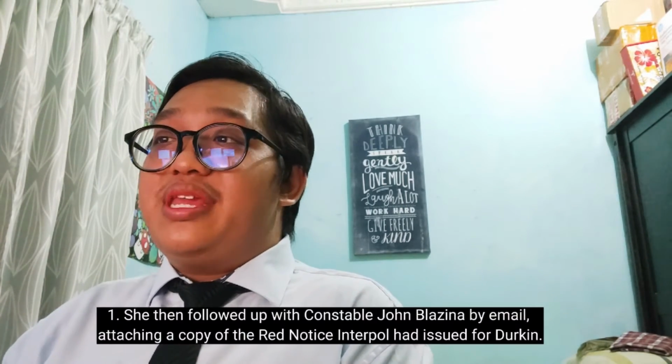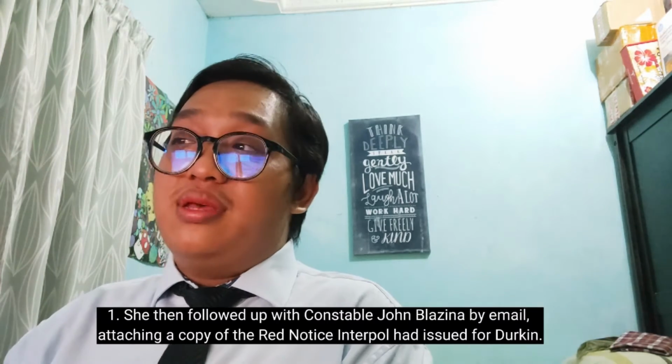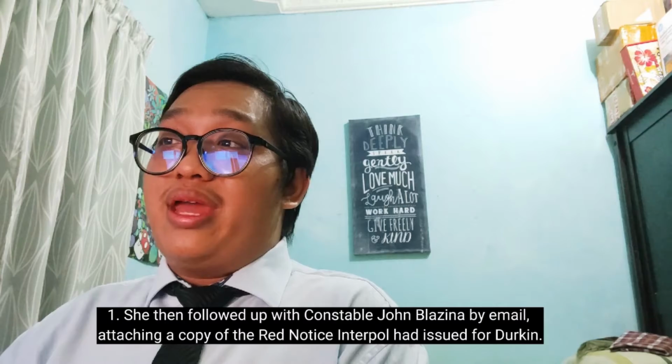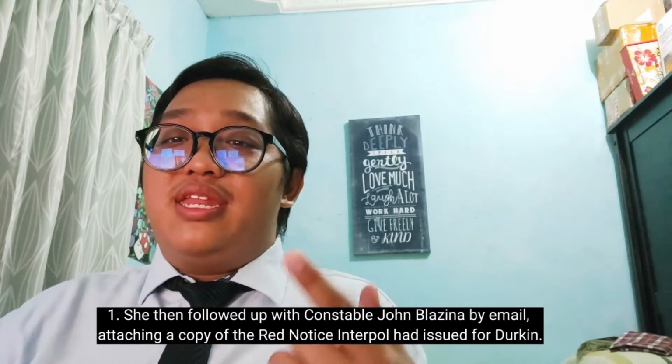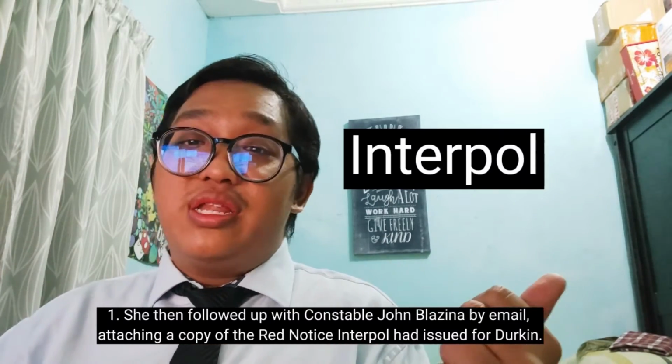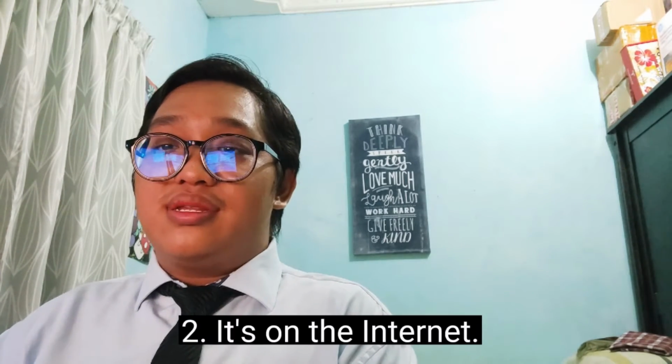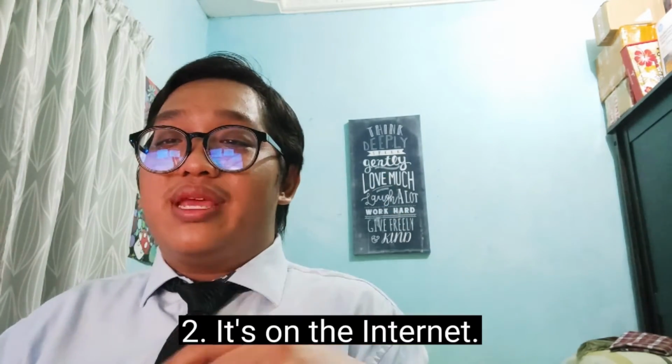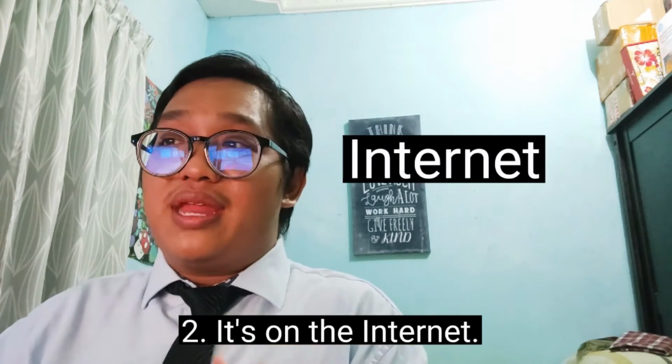Other than that, we also found blending in this article. Blending is basically usage of two separate forms to produce a single new term. For example, like Manglish, infotainment, and telethon. In the first sentence we have chosen from the article, "She then followed up with Constable John Blazina by email, attaching a copy of the red notice Interpol had issued for Durkin." The answer in the sentence is Interpol, which is a combination of international and police. The second sentence that we found blending is, "It is on the internet." So the word that contains blending in the second sentence is internet. Internet is a combination of international and network.